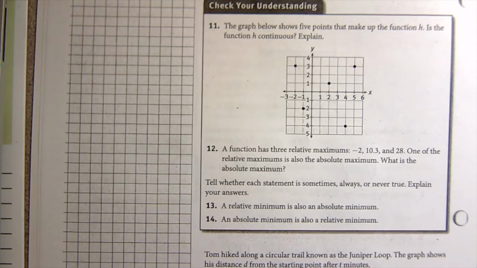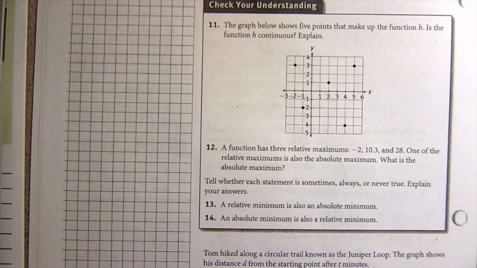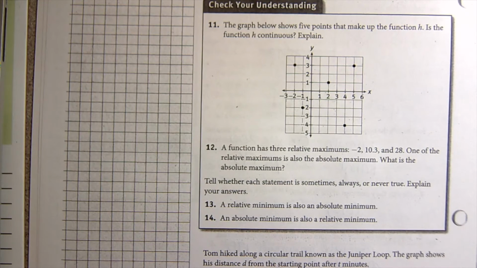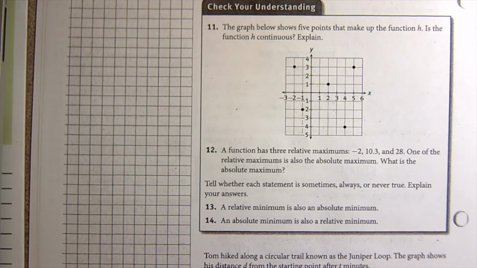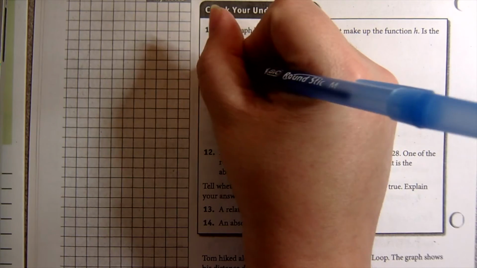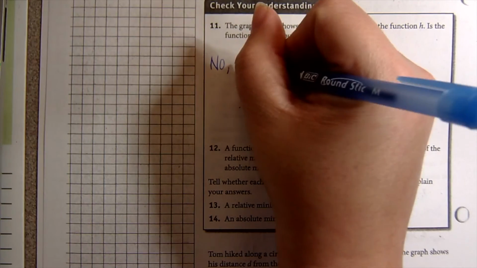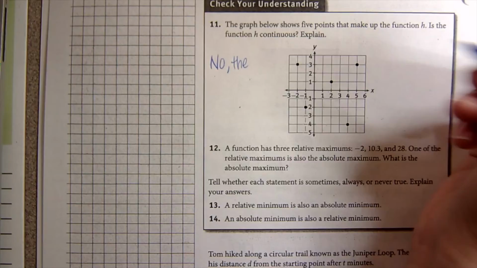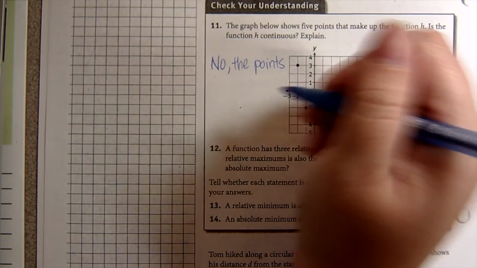All right. The graph below shows 5 points that make up a function h. Is the function continuous? Anyone? Why not? Because not all of the points connect. So the points do not connect, so it cannot be continuous.